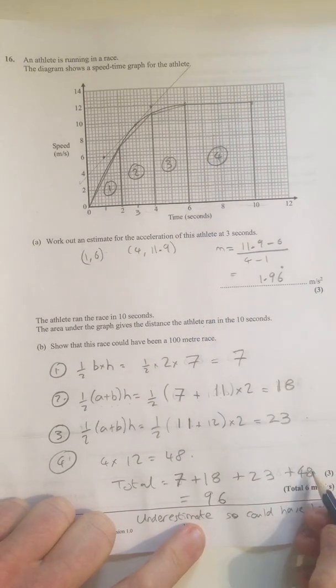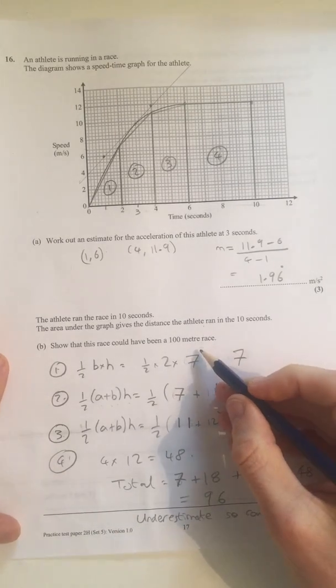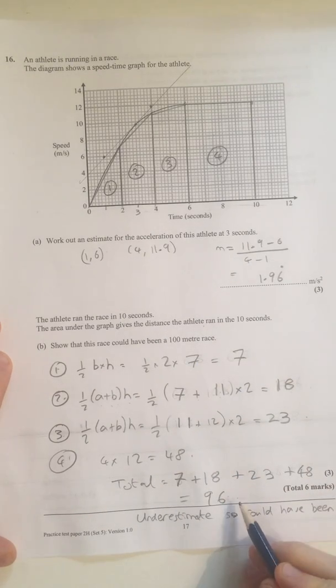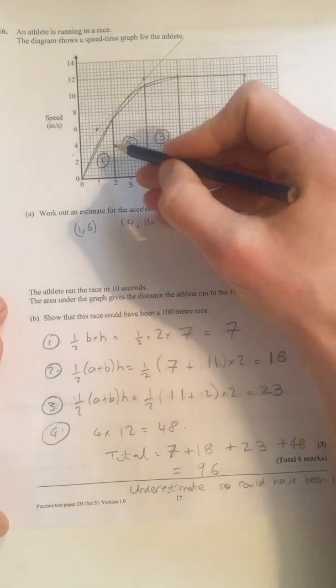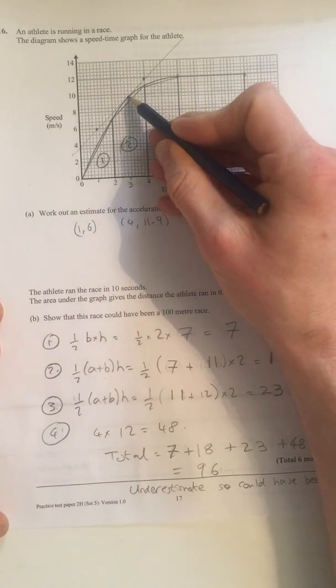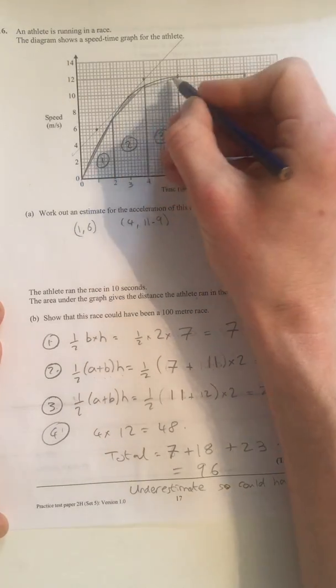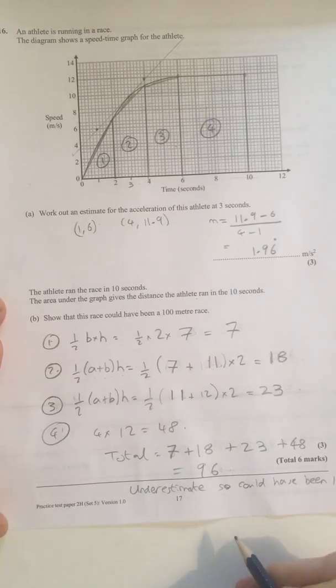If I add all of them together, I get 96, which is a little bit below 100 metres, but that's actually fine because this answer that I've written here is an underestimate. In reality, it's going to be a bit bigger than that, and I know that because look at the shapes that I've drawn. Each one of those shapes is just below the curve. So there is this little bit here, this little bit here, this little bit here that I haven't included in my answer. So my 96 was an underestimate.